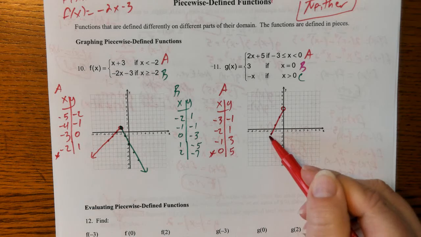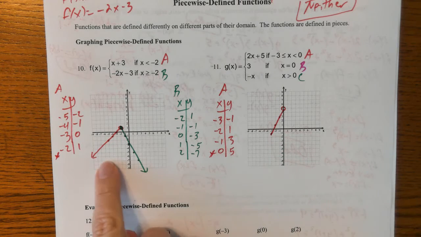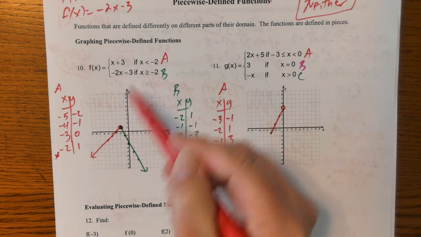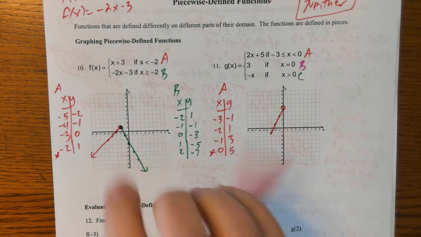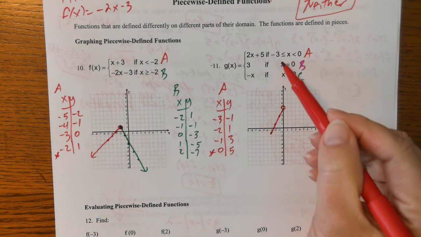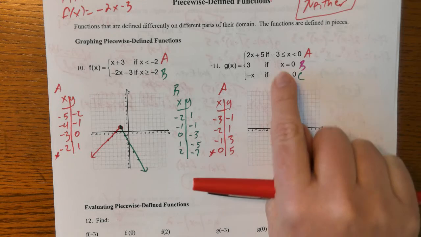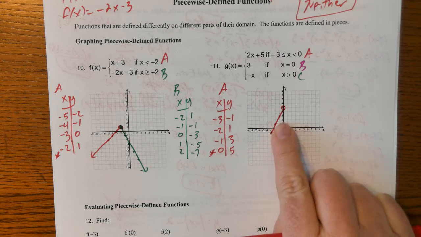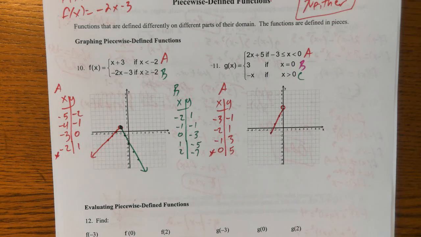Now, I'm not extending that line forever. I extended the lines forever on number 10 here because it just said x is less than -2. That means it goes over to -infinity. This one said x is greater than -2. That means it goes on to infinity. It did not indicate that it goes to infinity. It indicated that it stopped at -3. So only between -3 and 0 should I draw part A. Okay, then I switch over to part B.